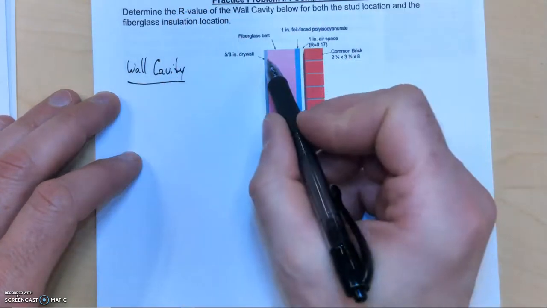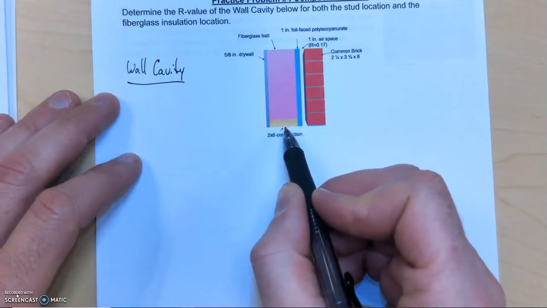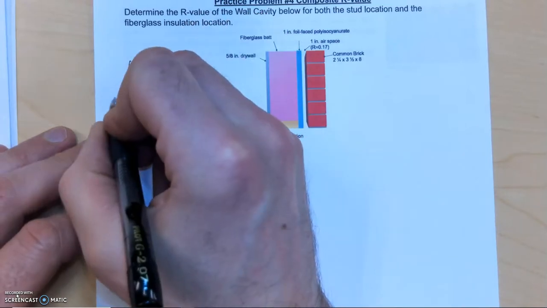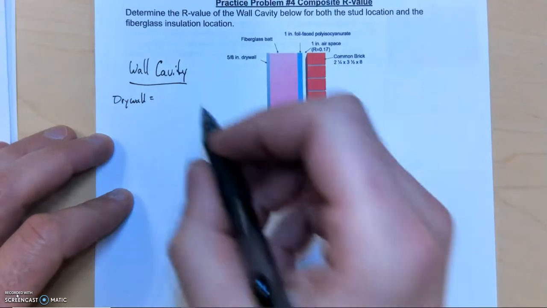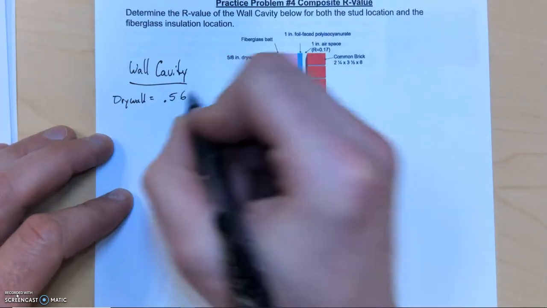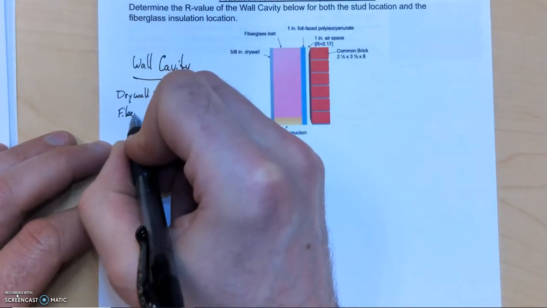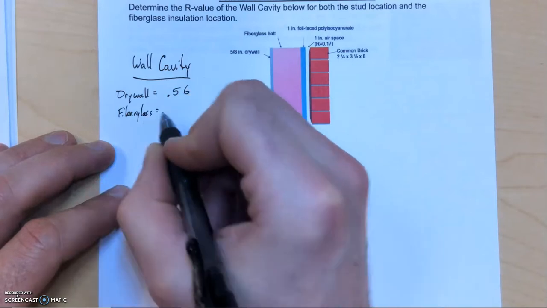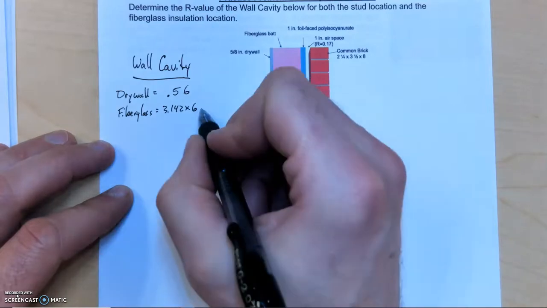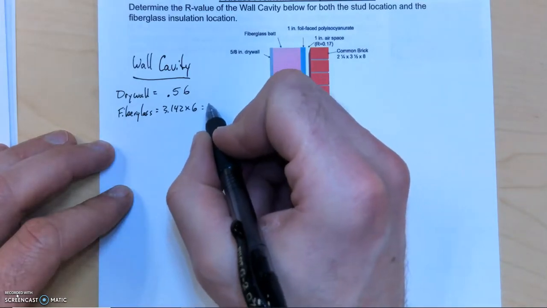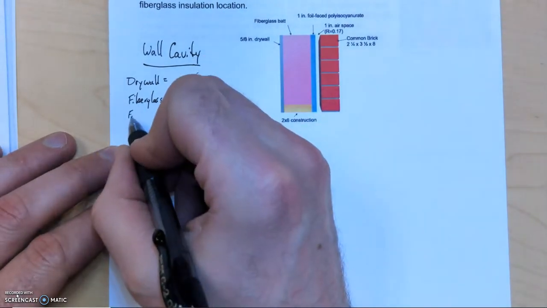All right, the wall cavity is this pink area, right here, because this area is different than down here where there's a piece of wood. So we're going to figure this out first. First thing we have is drywall. If you look at your chart, drywall is 0.56 for 5/8 inch drywall. Fiberglass, we just talked about, and that's going to be 3.142 times 6 inches. And that's going to give you an R value of 18.9, so we're just going to round it up to 19.